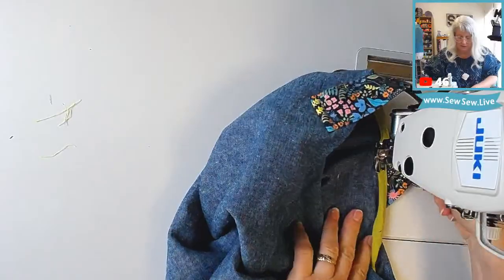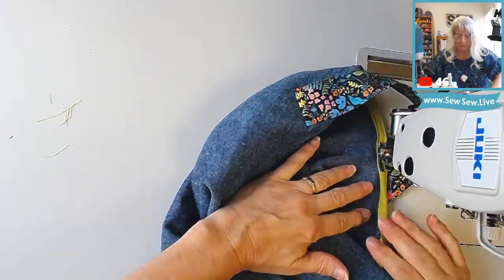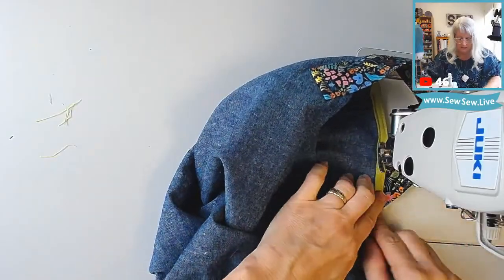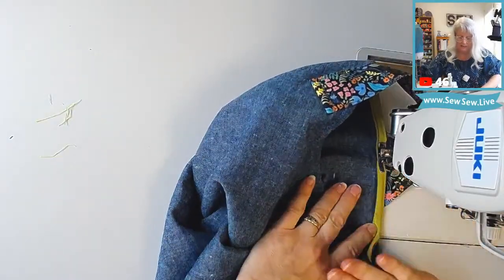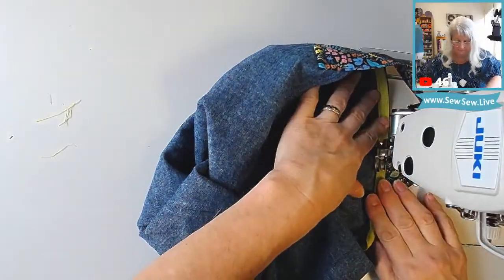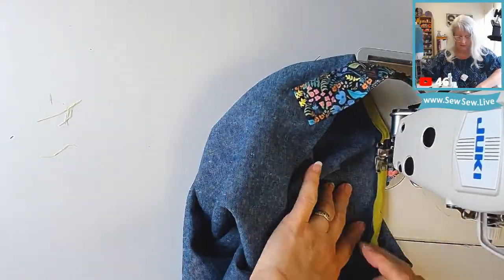All right, so here's your handle. I almost missed my opportunity to flatten it out, so don't be like me. You gotta make sure that you have ample room to flatten out this handle so that it's nice and flush with the bag there. All right, we're on there, we're fine.